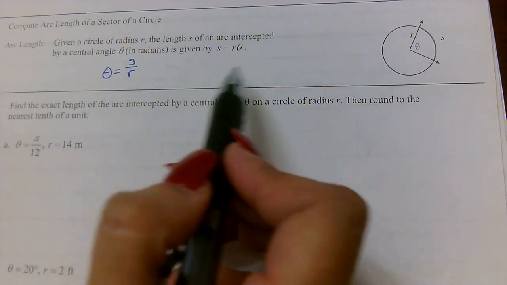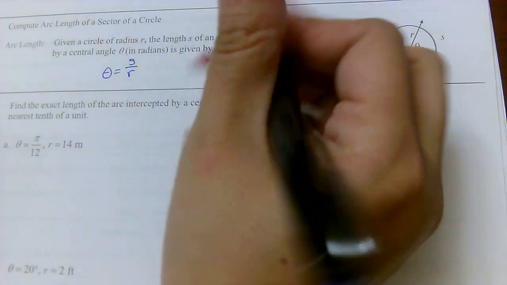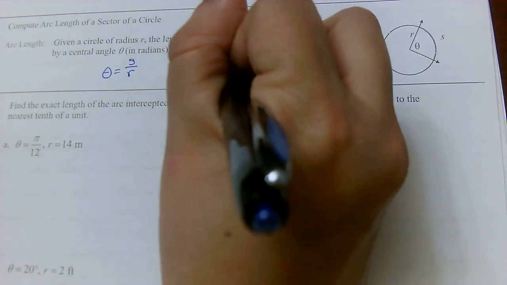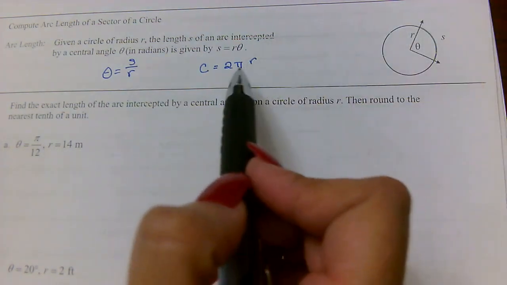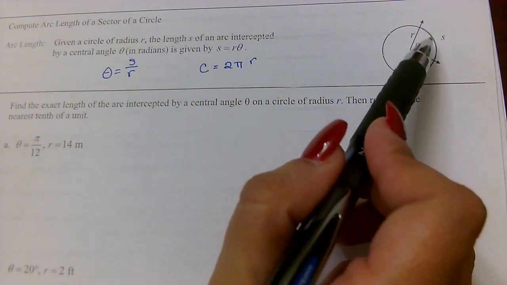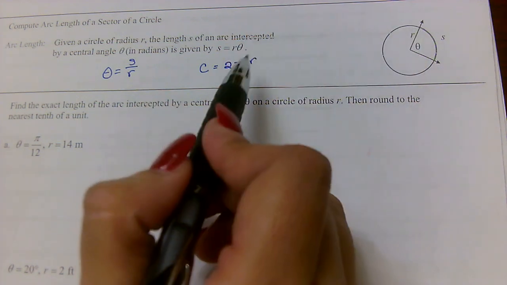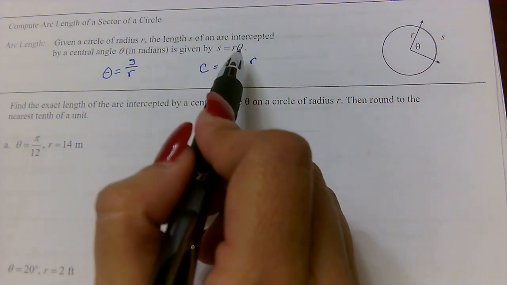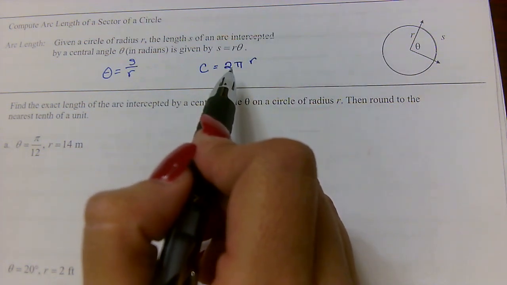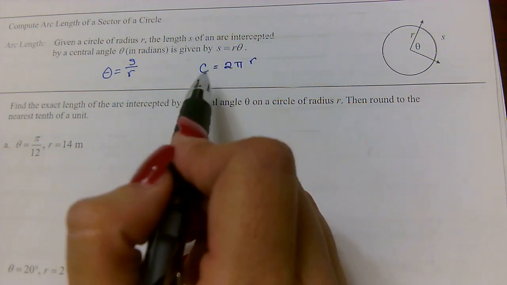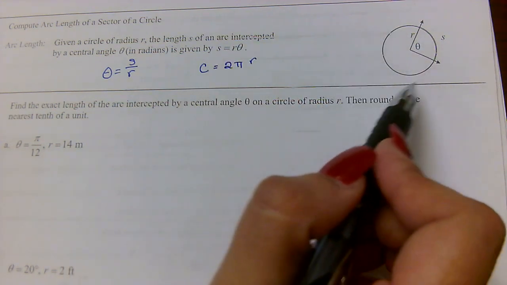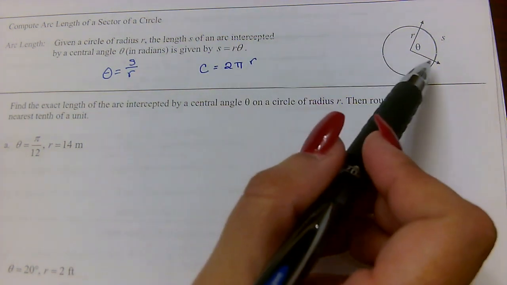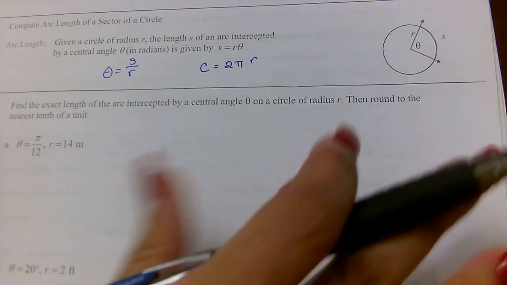Now I'm going to go back a little bit and see if you remember when you were in geometry, we learned that circumference is equal to 2 pi r. Well, guess what? Circumference is the entire distance around the circle. 2 pi is also theta in radians. So circumference is actually the same formula as your arc length. It just happens to be for the entire circle, not just a portion of it.